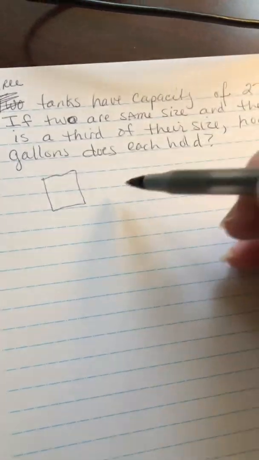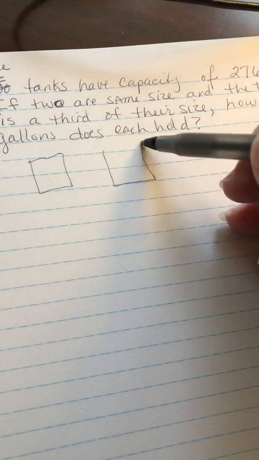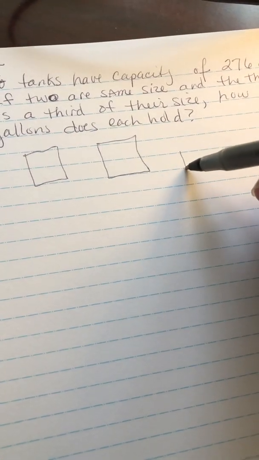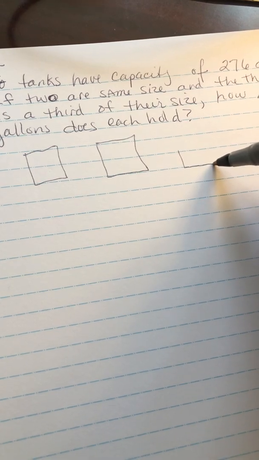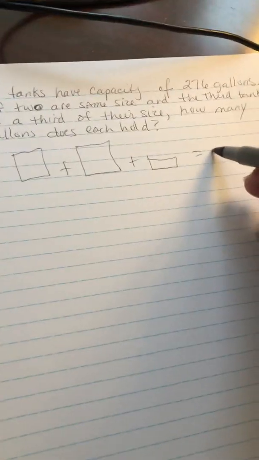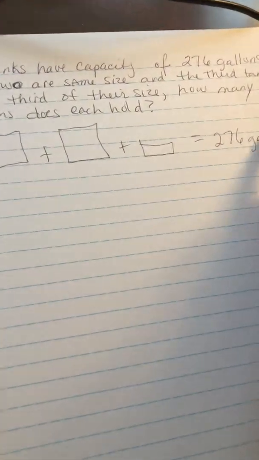Here's one tank. Here's another tank. And then here's a third tank that's about a third of the size of the other 2. And we know that those added together have a total of 276 gallons.